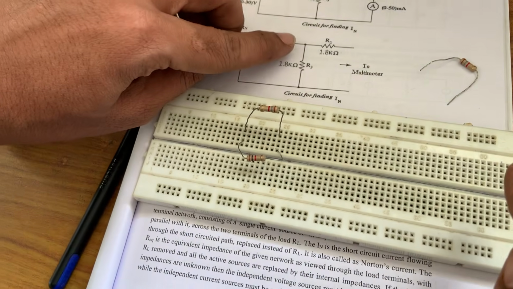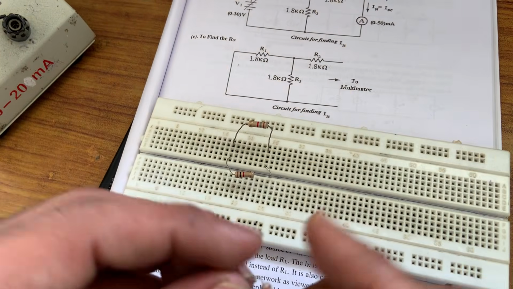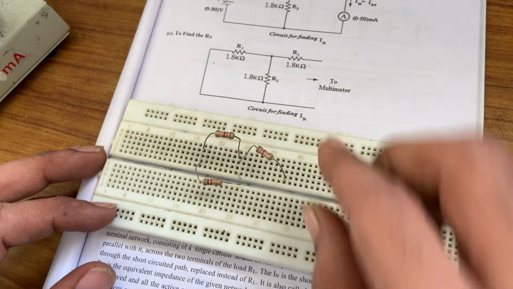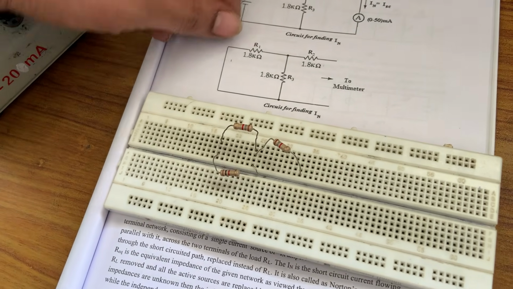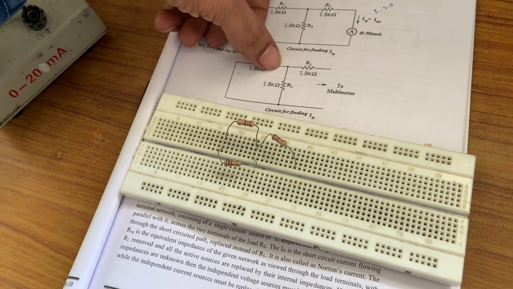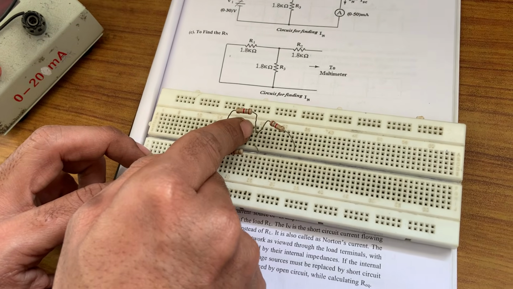Now see here, the second end of this one is connected to the R2 first end. Now take this again 1.8 and connect here, and second end some other place. Now see here, at this place R1 second end, R2 first end, R3 first end. That means three terminals are connected. 1, 2, 3 are connected at the same place.